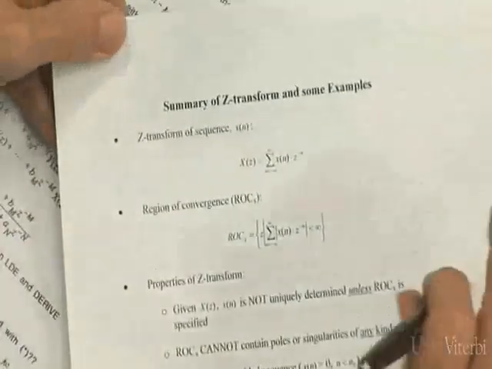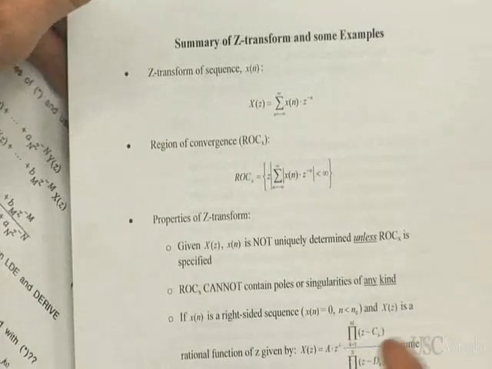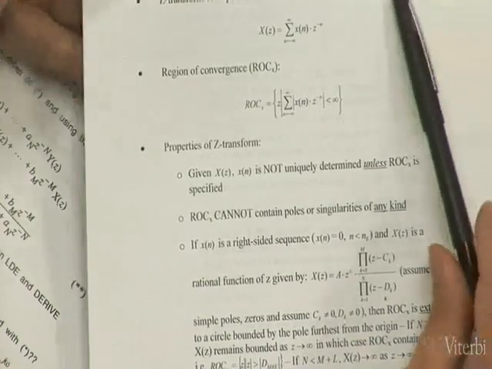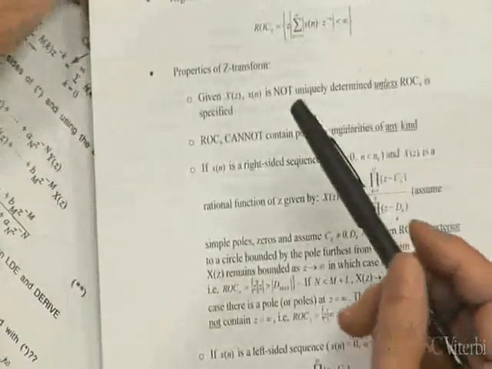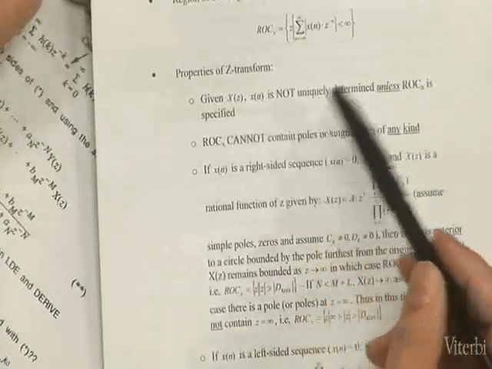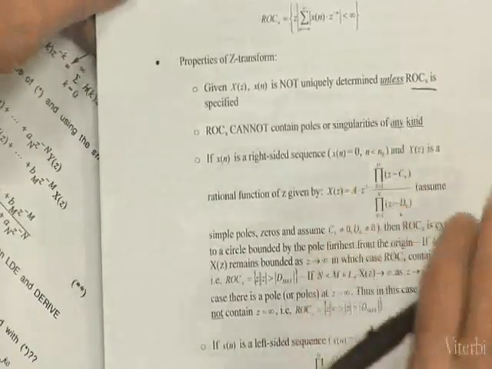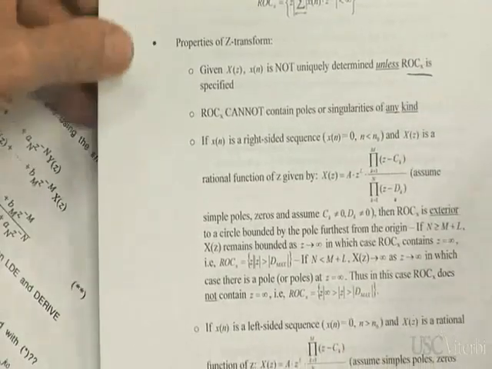Okay, thanks. So I included in these Z transform notes some more examples. Most of these we've covered, except there is an interesting one I want you to look at. They summarize the Z transform and its properties. So I encourage you to go through these notes, a nice summary. Z transform, region of convergence, we've covered all this. Properties, as an example: given x of z, x of n, the inverse is not uniquely specified unless the region of convergence is specified. The region of convergence cannot contain poles or zeros or singularities of any kind, etc.